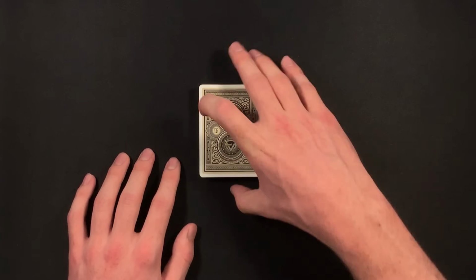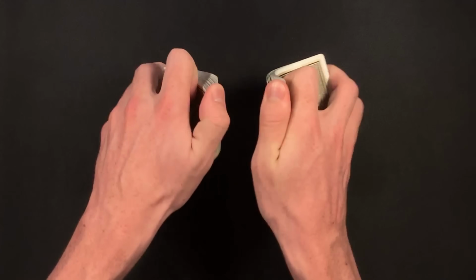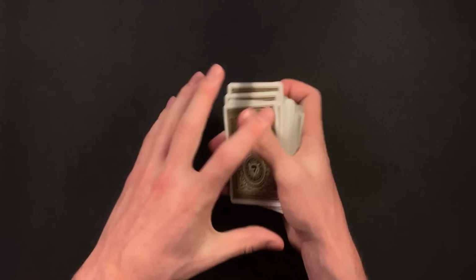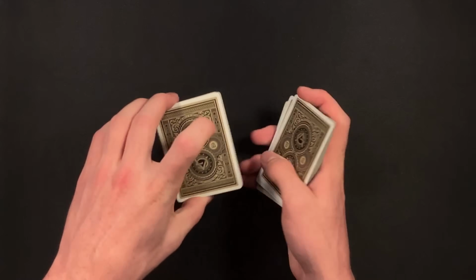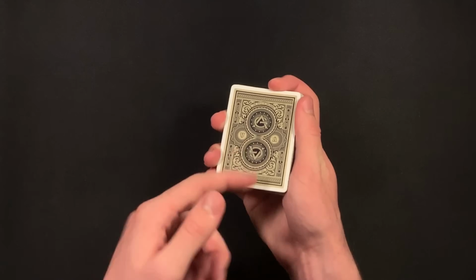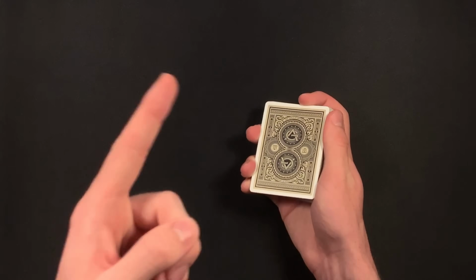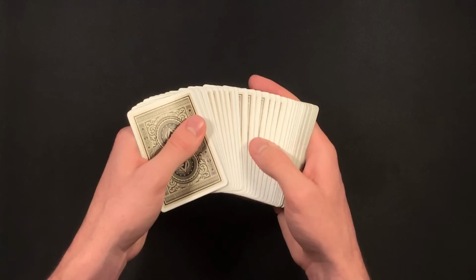You can begin this trick by having your spectator giving the deck a shuffle. There is absolutely no setup to this trick. Once they are done, you're going to ask for the cards back and have your spectator make a selection. They do have a free choice.